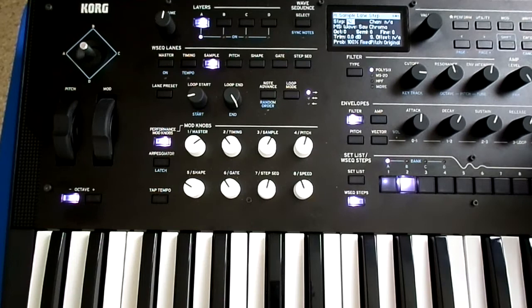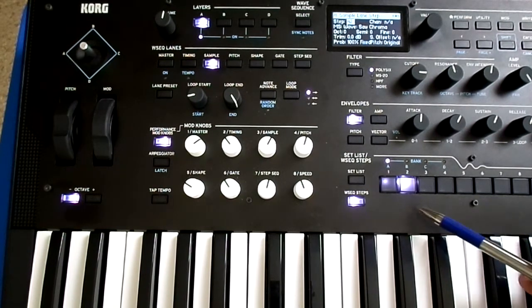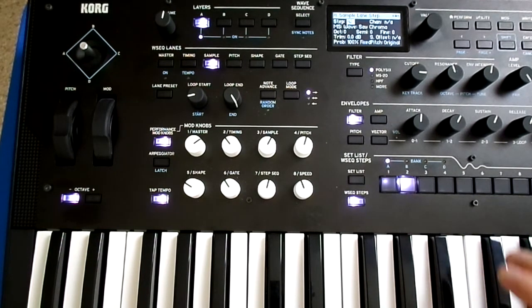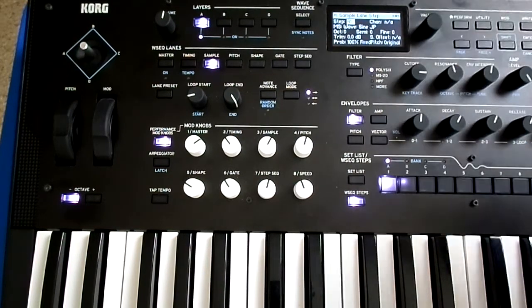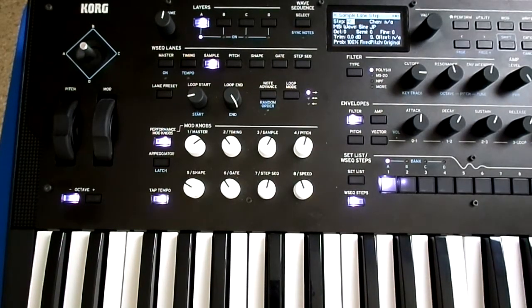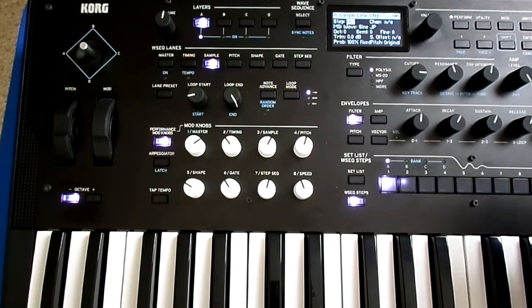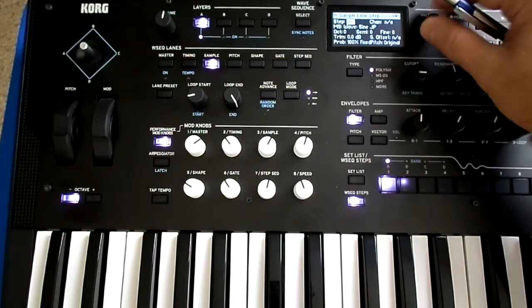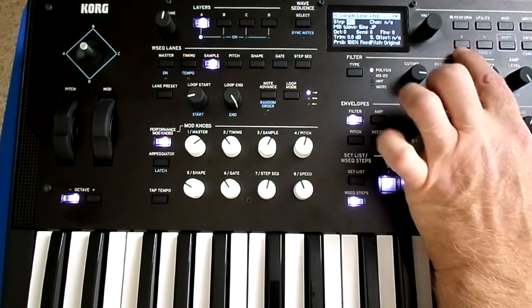We're only seeing it there because we're just looking at that particular step. So it's going from sine wave to saw chroma wave. Let me show you the difference in how that actually works.